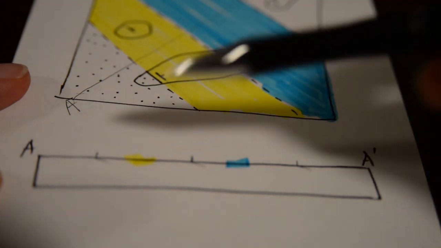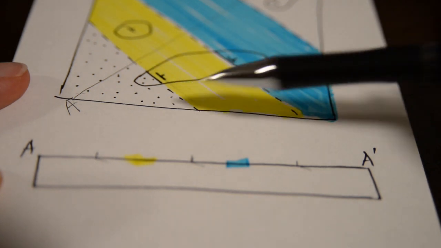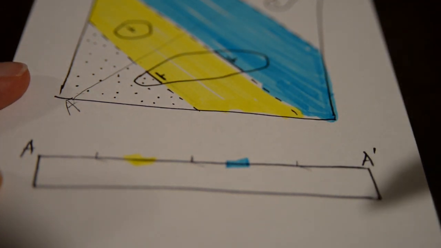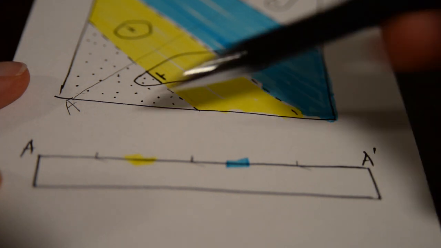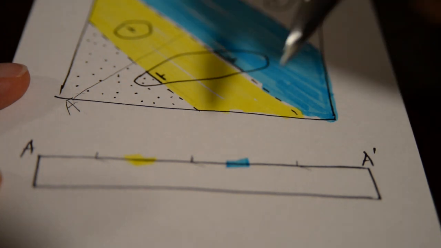So now I have all of my contacts between my rock units transferred from my map. I've got all my dip directions and I've got that approximate dip angle. From here, I want to extend my dip lines underground and then fill in the rest of my cross section.